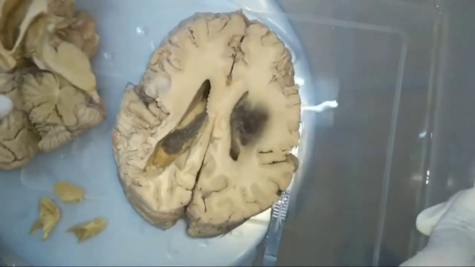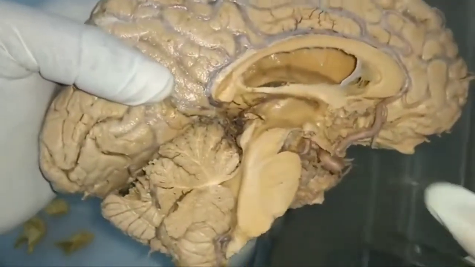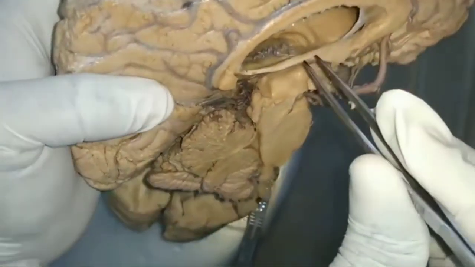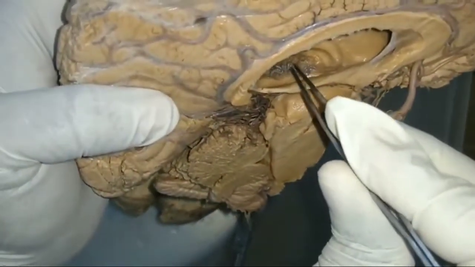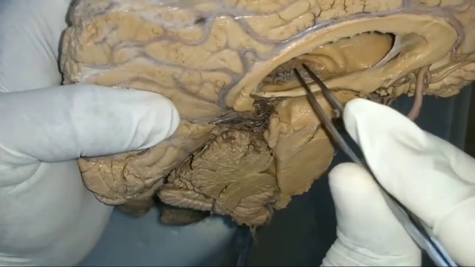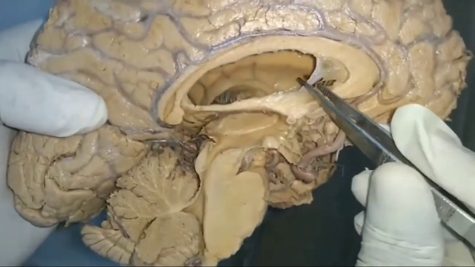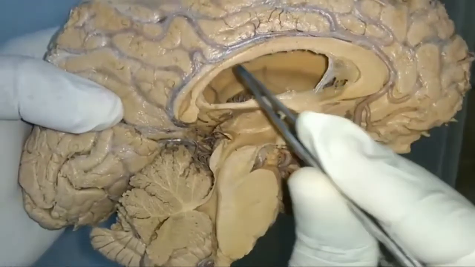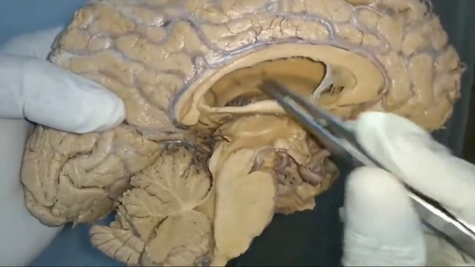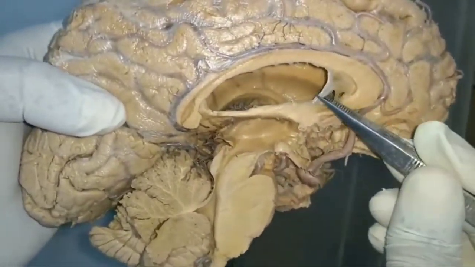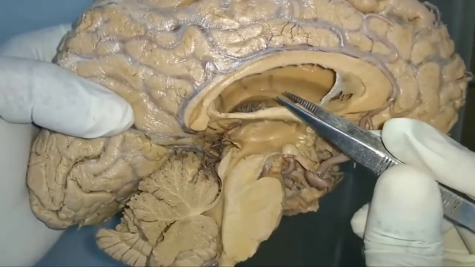Now we go to another section, the sagittal section. You can see the lateral ventricle very clearly. That is the choroid plexus, which is in the floor of the central part, just above the thalamus. This is the septum pellucidum, which separates one side of the lateral ventricle from the other side. So you have two lateral ventricles within the cerebral hemispheres.